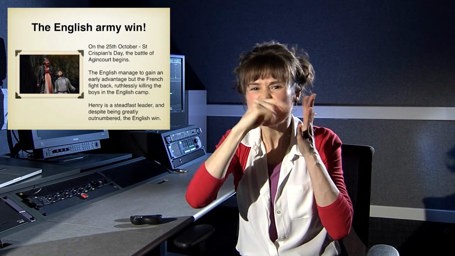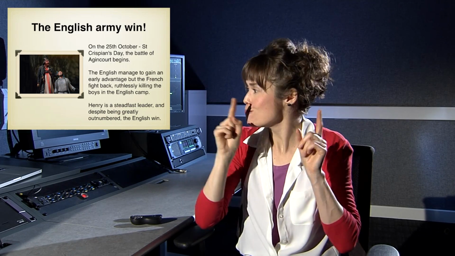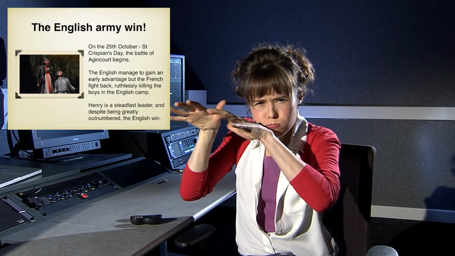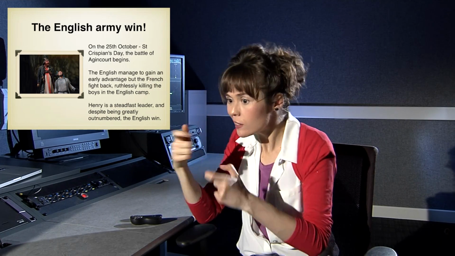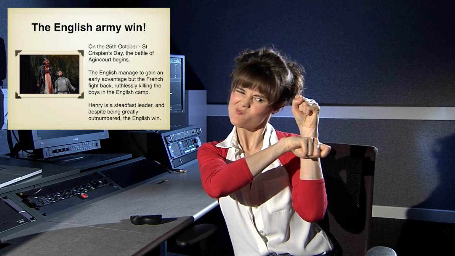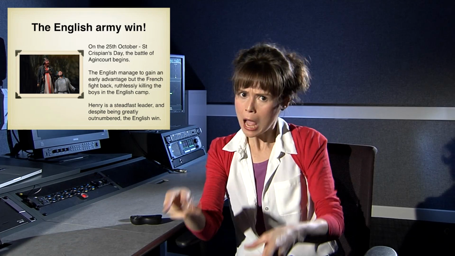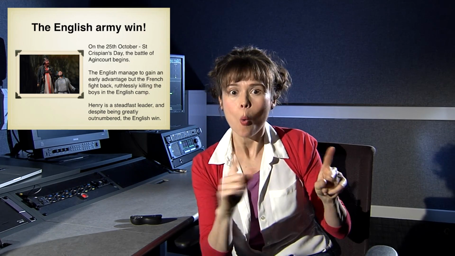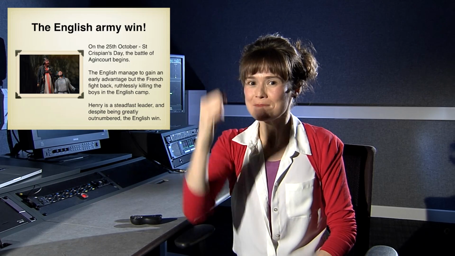The battle then takes place on the 25th of October, St. Crispian's Day. And it takes place in Agincourt. At the start of the battle, the English gain an early advantage, but the French fight back. Indeed, the French ruthlessly kill the English boys in the camp. However, Henry V is a steadfast leader, and despite being outnumbered, the English continue to advance and win.